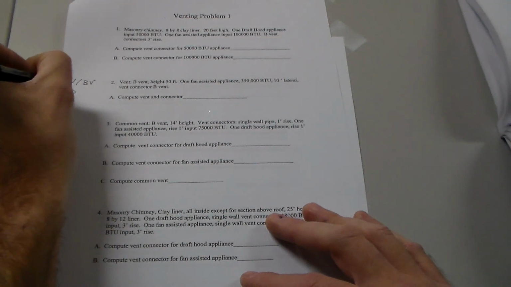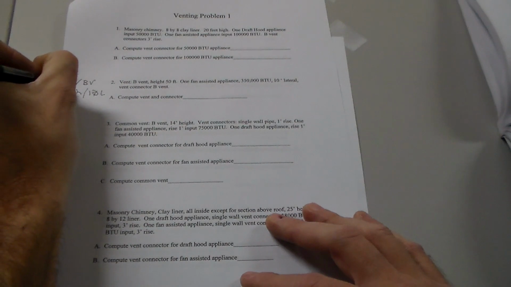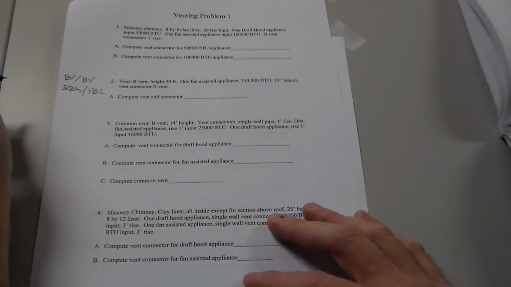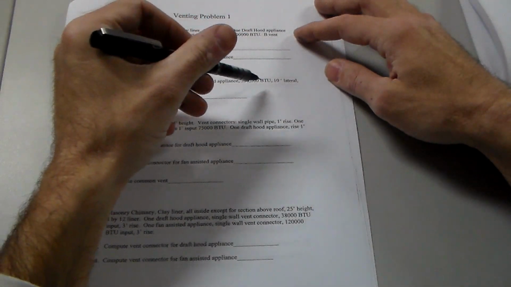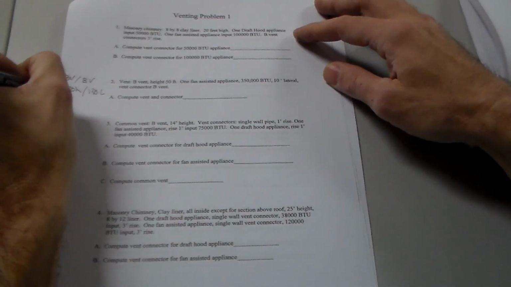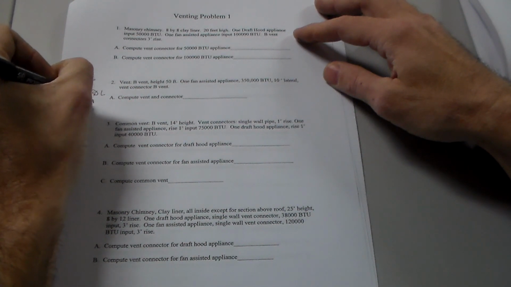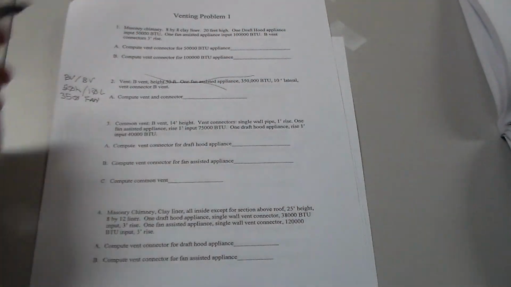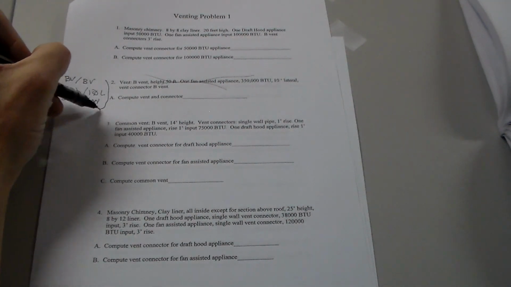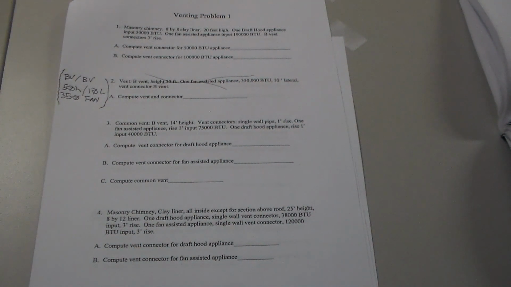So now I'll put my 50 height and my 10-foot lateral here. I have 50-foot height, 10-foot lateral there, right? Then I see I have a 350K fan assist. So I'll put 350 fan. So now I don't have to worry about what's in these words. I've itemized it all over here on the side in a nice little itemized section here. But now my next move is to get on the right table.